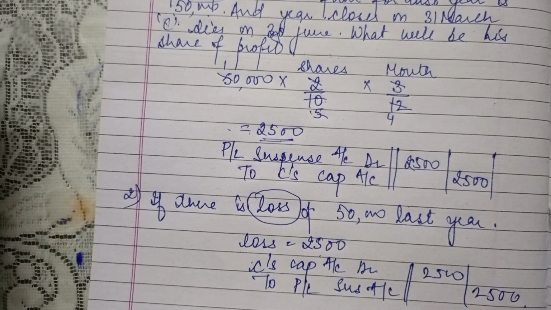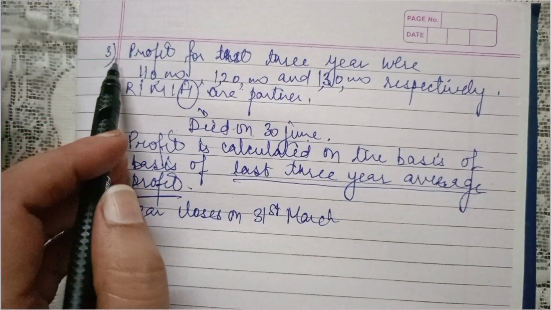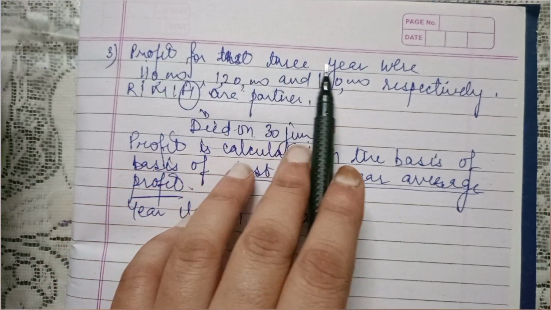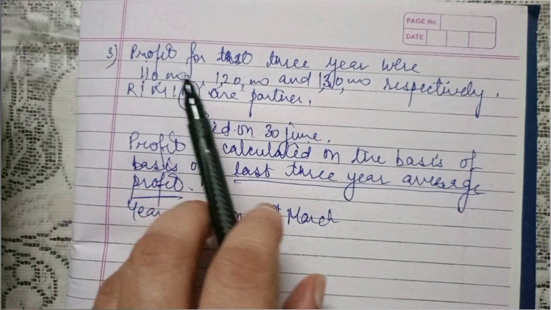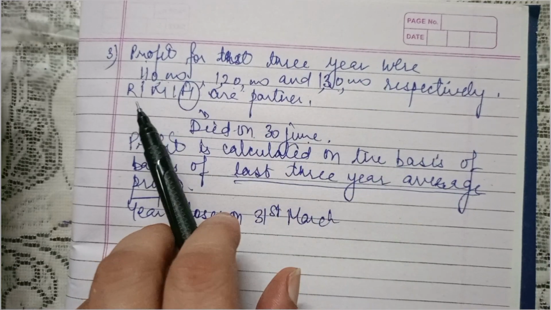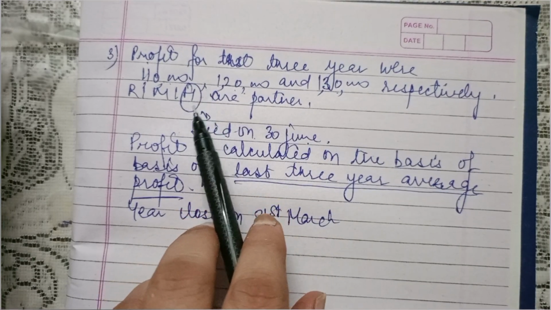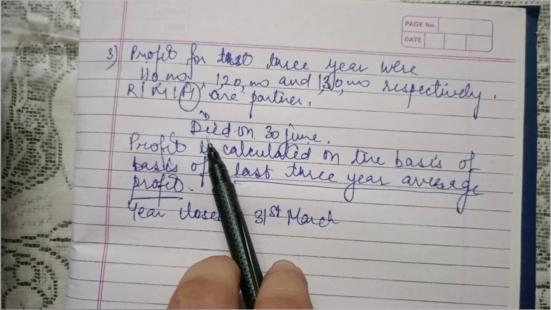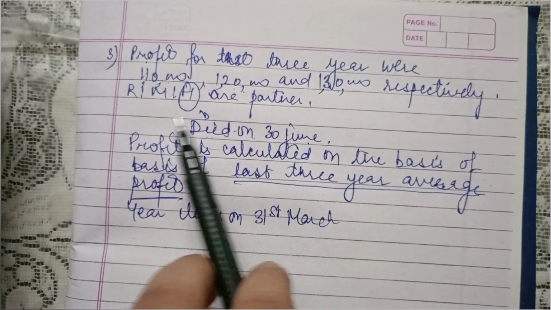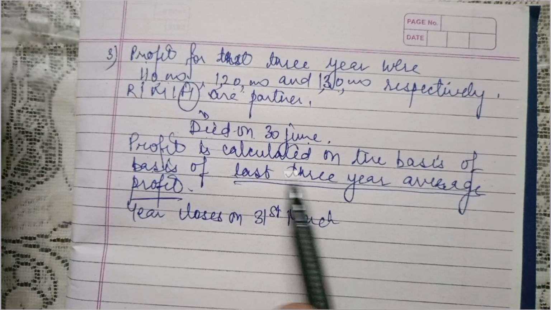Hope you understand these points, and we will start with our third point. The question is written here: profits for last 3 years were 1,10,000, 1,20,000 and 1,30,000 respectively. R, M and H are the partners in a firm. In that case, H partner has died. He dies on 30th June.